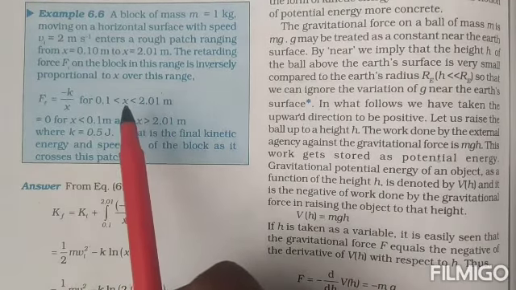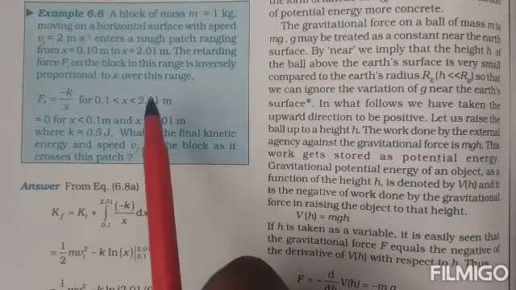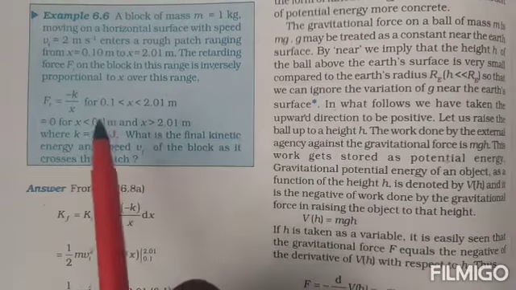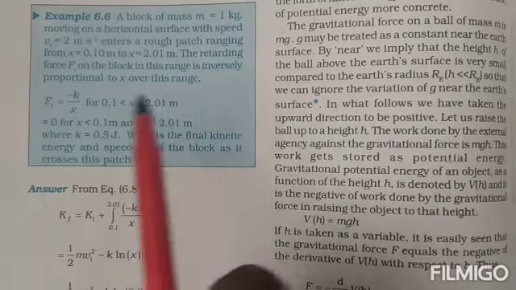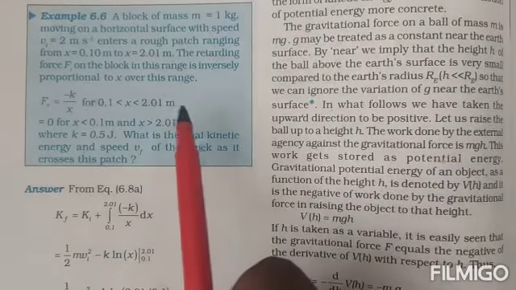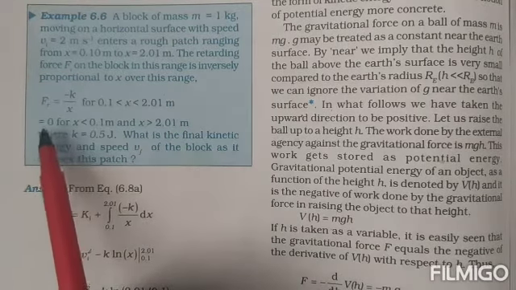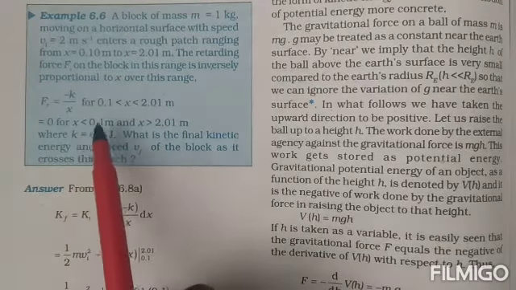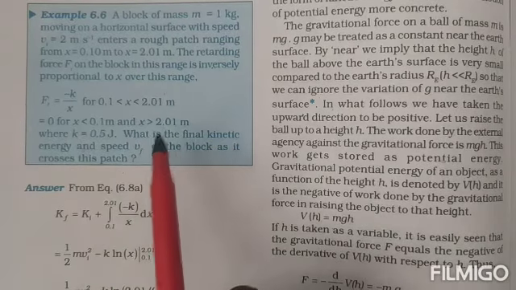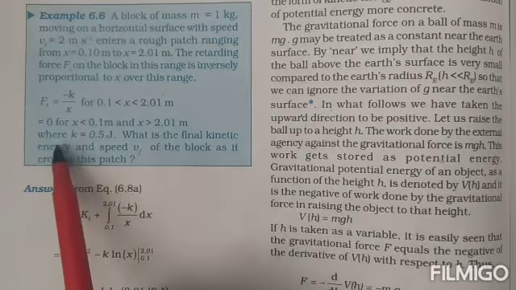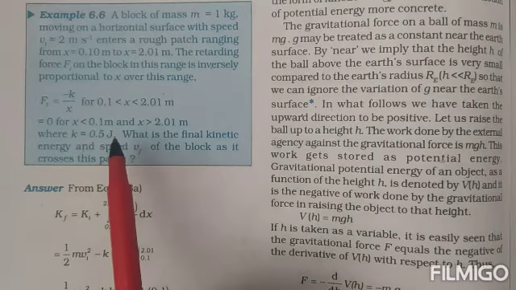That means from 0.1 to 2.01 meter only the frictional force is present. Before the 0.1 meter or after 2.01 meter, no frictional force. That means 0, for x less than 0.1 meter and x greater than 2.01 meter. That is the meaning. Then k is equal to 0.5 joule.